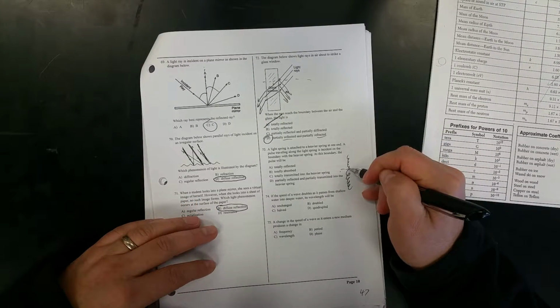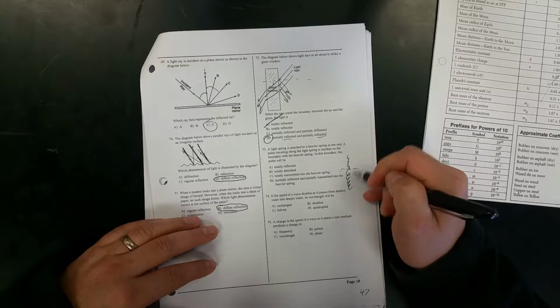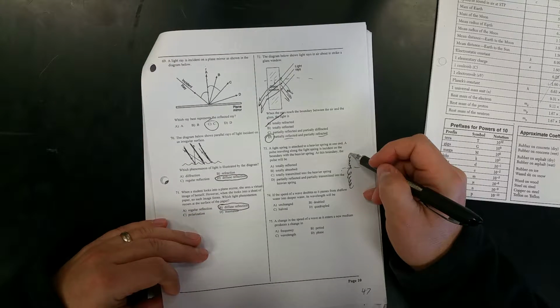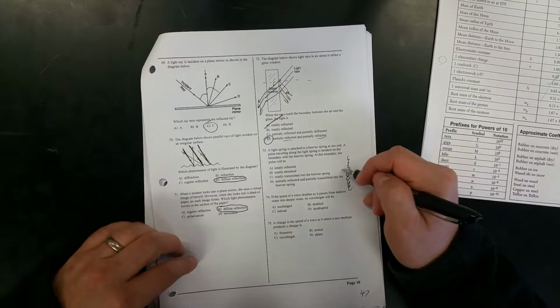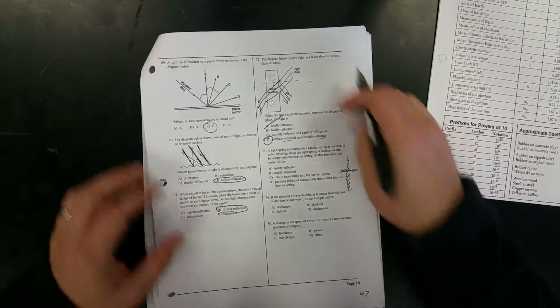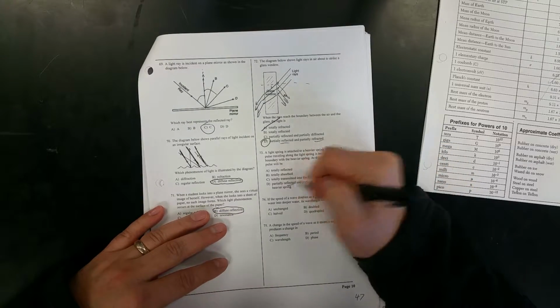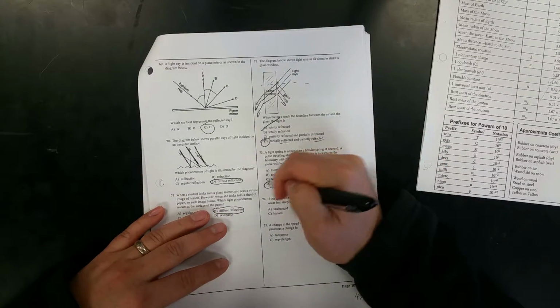Clearly, when one of them hits, some of it is going to pass through, but some of it will probably be reflected also, because you do have a boundary condition. This is a weird question, but it's going to be just like with light with the springs too, so you're going to get some partially reflected and partially transmitted.